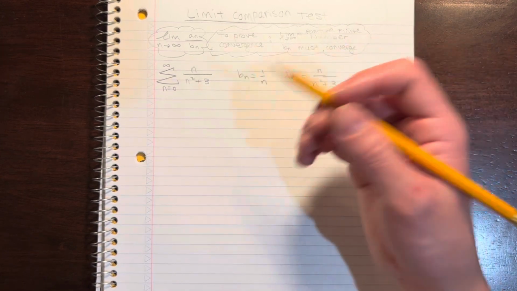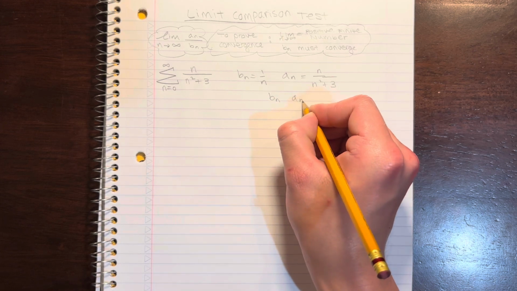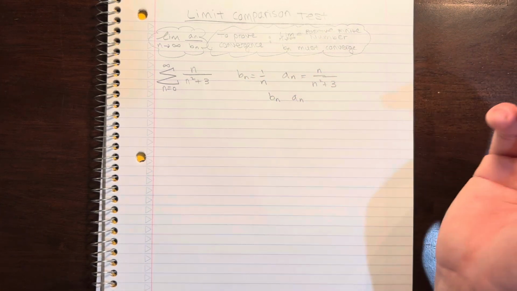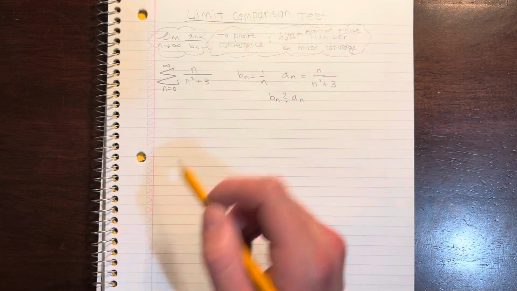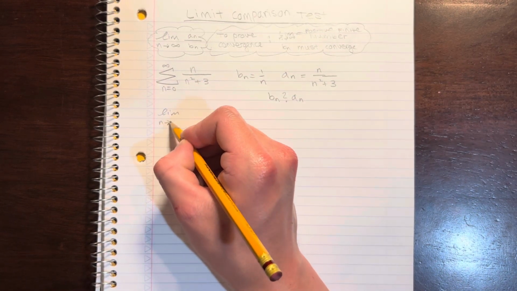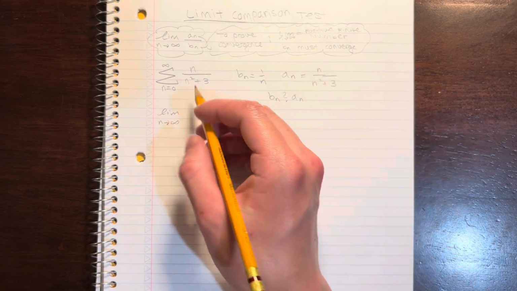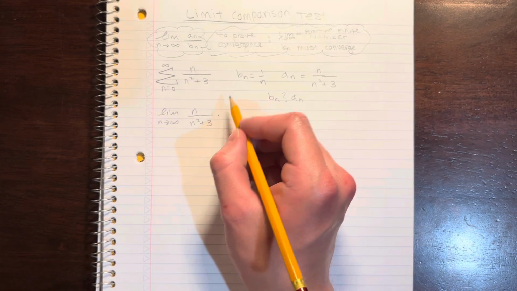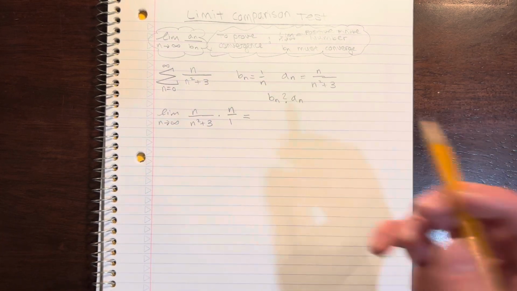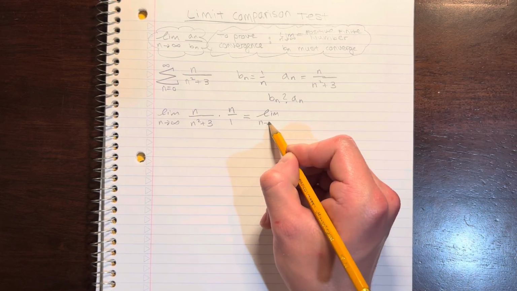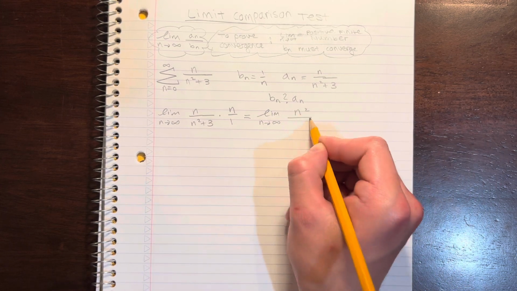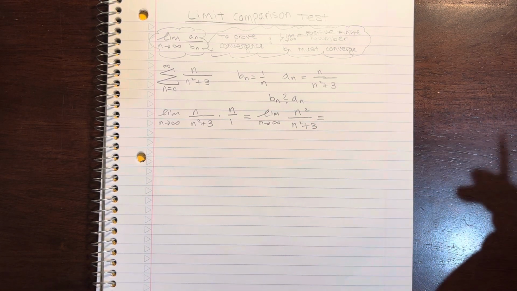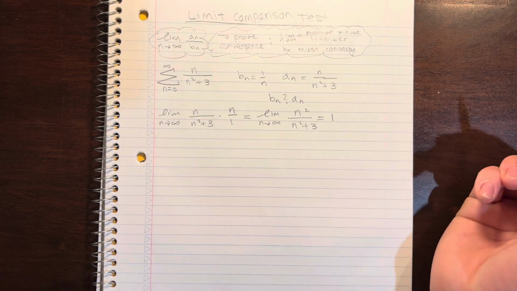And now let's see if we can use a direct comparison test here. We can't really tell what's bigger, what's smaller, so we don't know. Therefore, we use the limit comparison test. The limit as n approaches infinity of an over bn, so our an is n over n squared plus 3 times, we flip the bn, n over 1, because we're dividing. Now this is the limit as n approaches infinity of n squared all over n squared plus 3. And now let's use L'Hopital's rule or whatever to find this limit, and our answer would be 1.